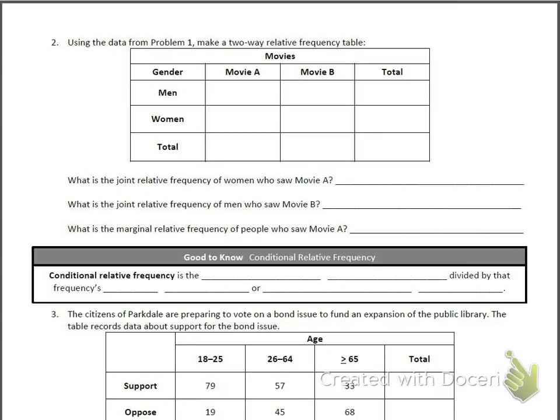Okay, so for your relative frequency table, I do want you to show your decimals, but I'm not going to have a lot of room, so I'm going to just do a little bit. So for men who saw movie A, that would be 78 out of 201, which would give me 0.39. Okay. What about women who saw movie A? What'd you guys get? 0.12? Okay. And then the total people that saw movie A? 0.51. So just over half of our surveyed people saw movie A.